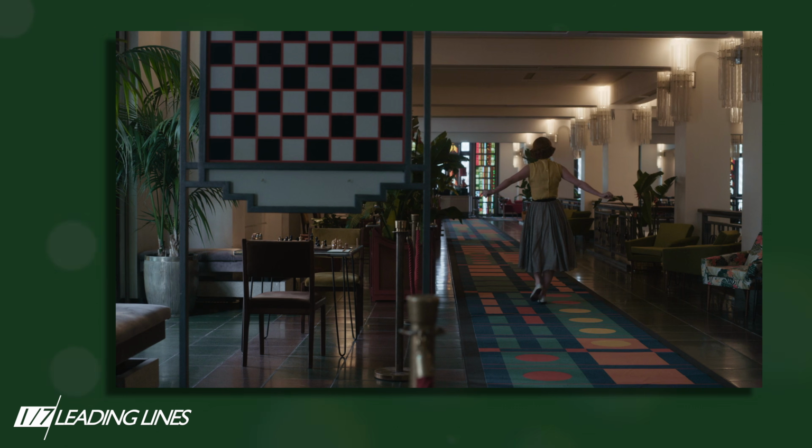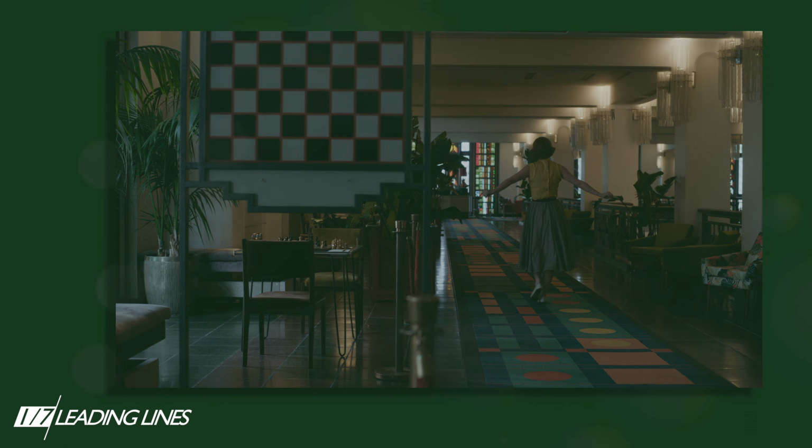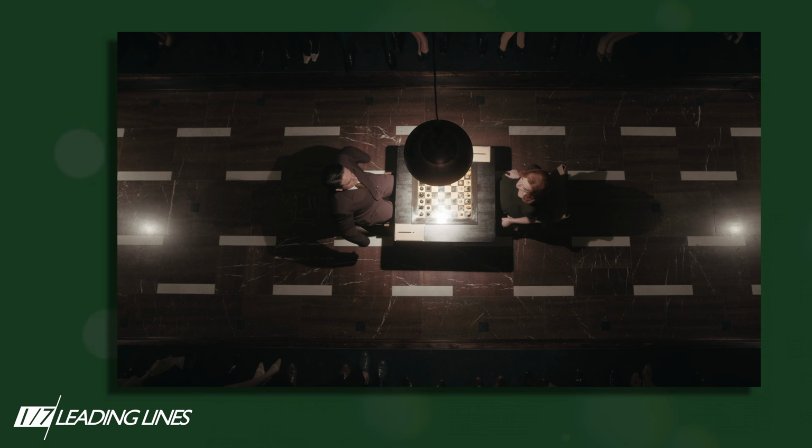Lines are usually pointing to the main subject, Elizabeth Harmon, highlighting her, or pointing away to improve the story without using words.